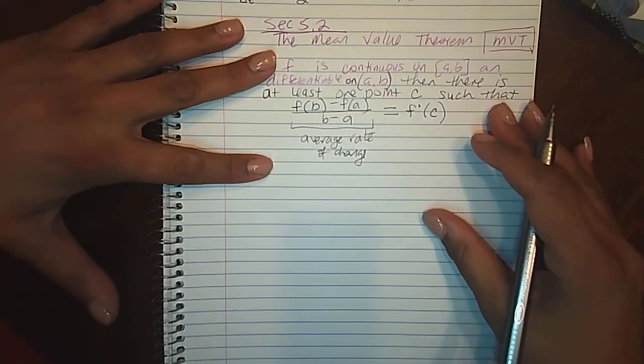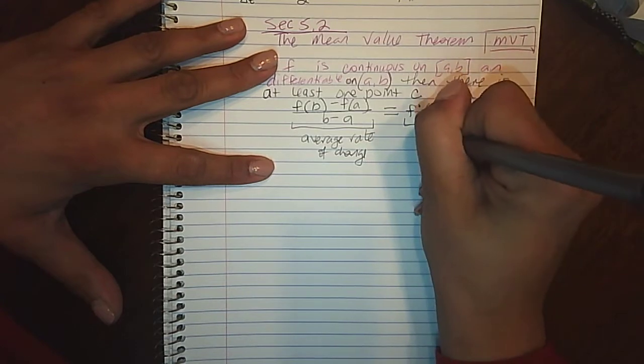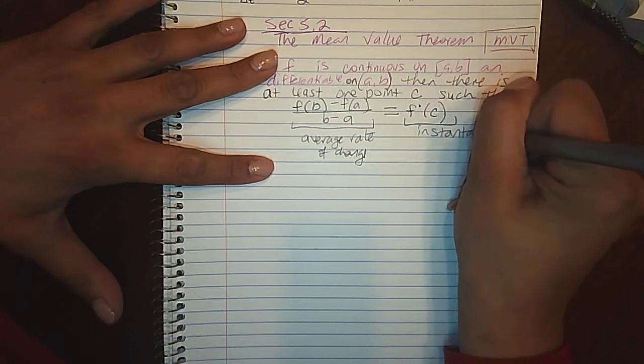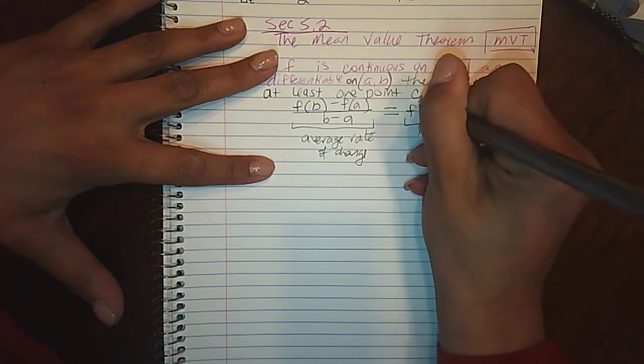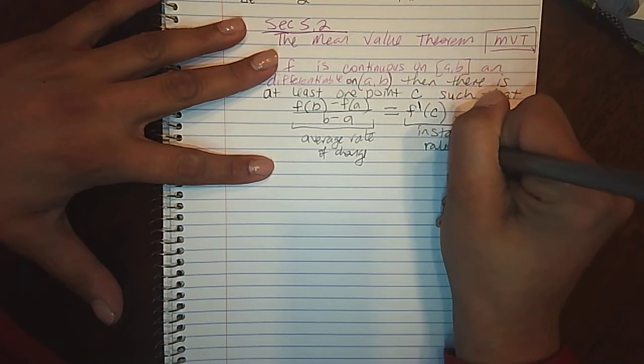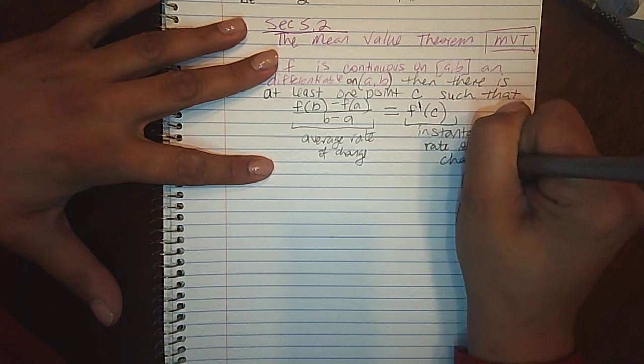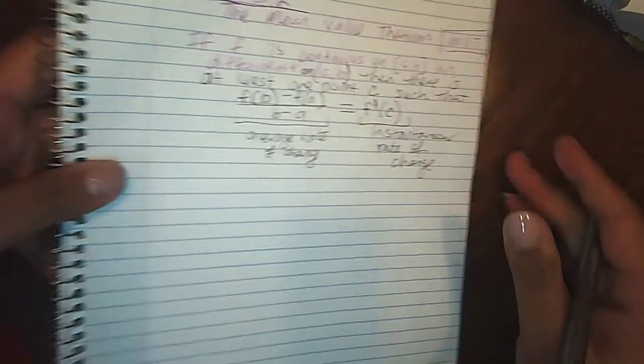So this is in section 5.2. This again is just the instantaneous rate of change, which is kind of obvious because it's the derivative rate of change. This is what the theorem says. Let's look at the theorem graphically. Can you pause the video and take out the packet that I gave in class today?